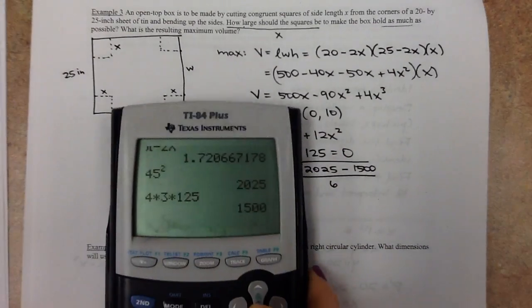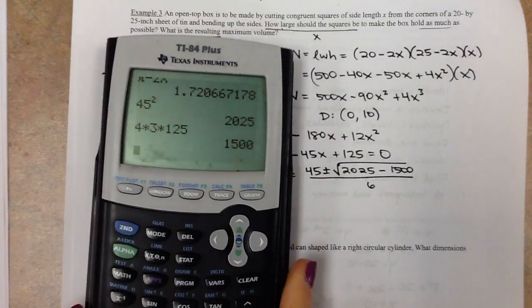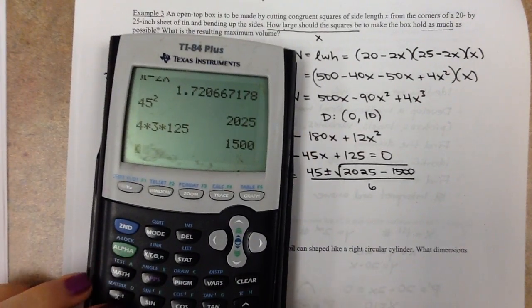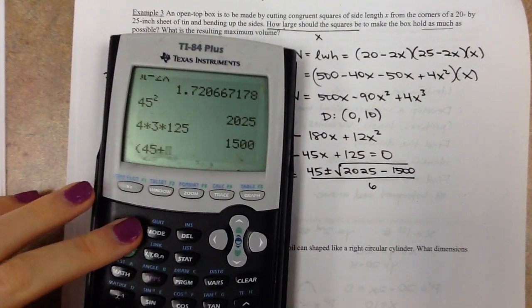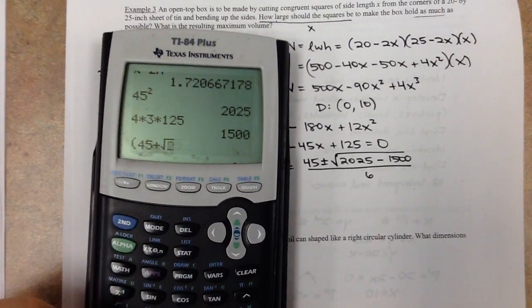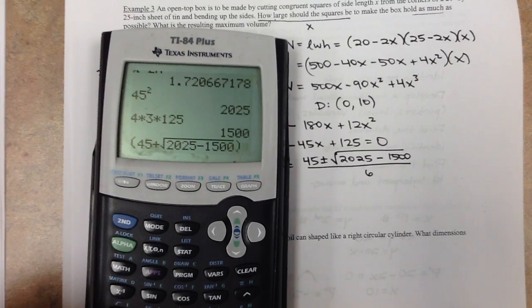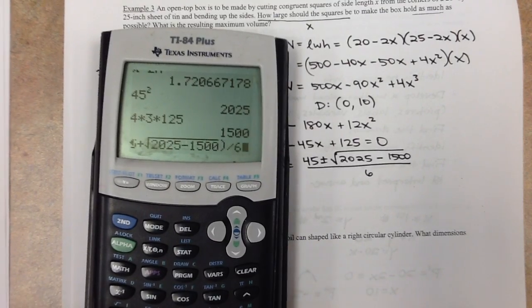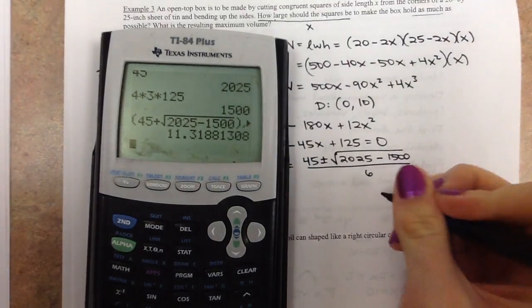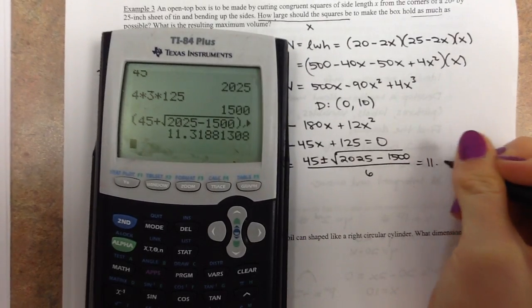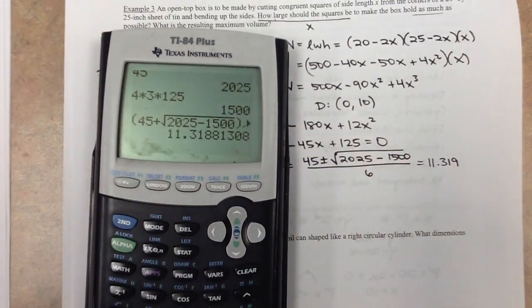So I'm going to plug that stuff all in. We start with 45 plus the square root of 2025 minus 1,500, over 6. And that gives me 11.319.